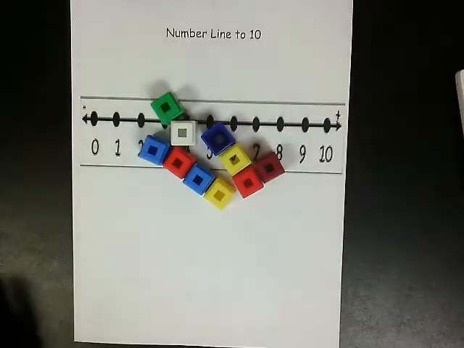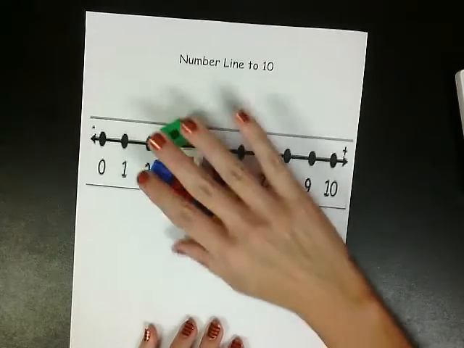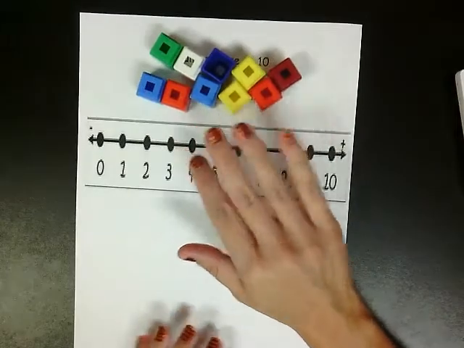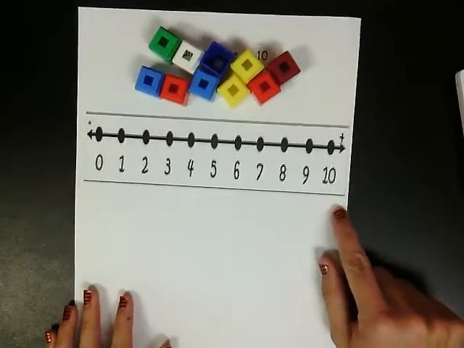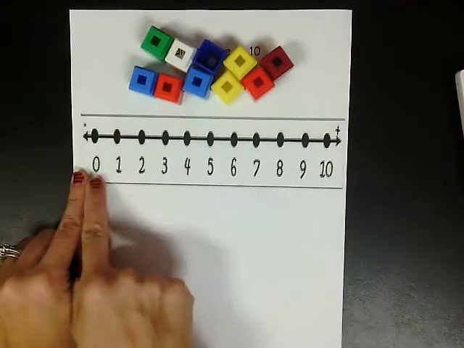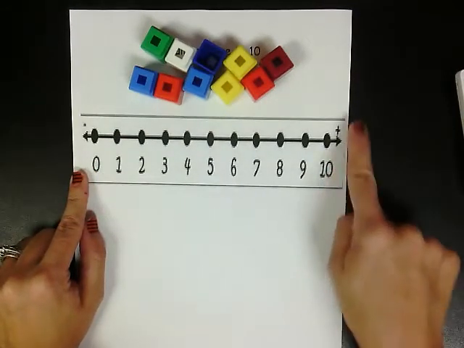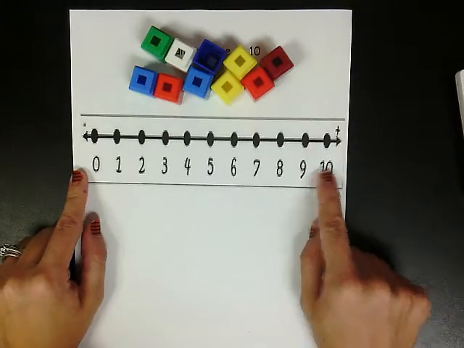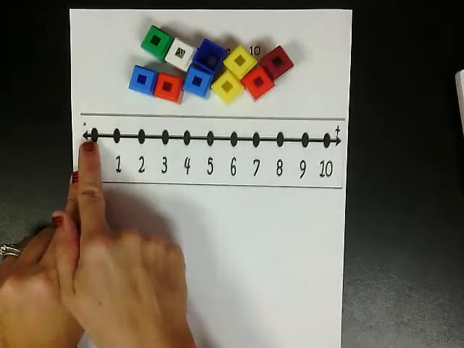Hey boys and girls, so I wanted to show you something a little bit new today, okay? So I have some cubes here. I have 10 cubes and then I have a number line. So number lines usually start at 0 and they go up to 10. So you'll have a number below or sometimes above. This one, the numbers happen to be below, and there happens to be a dot above the number.